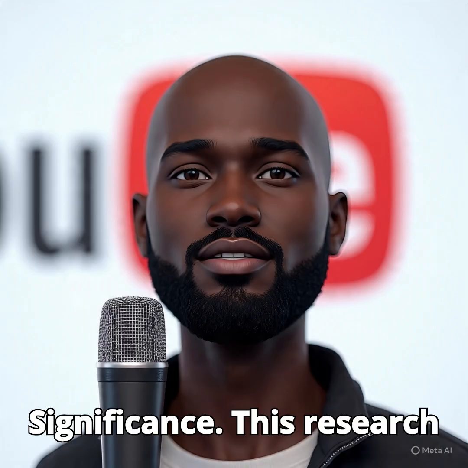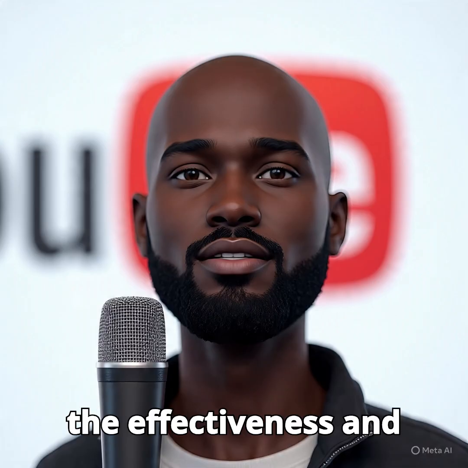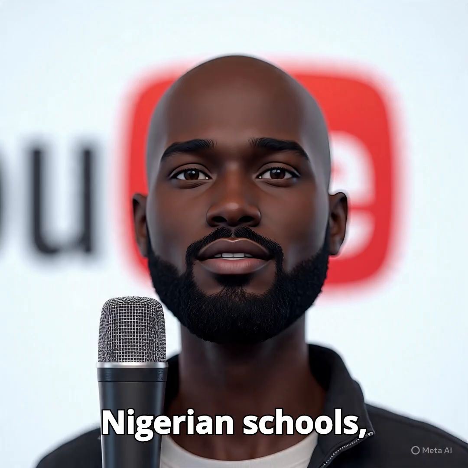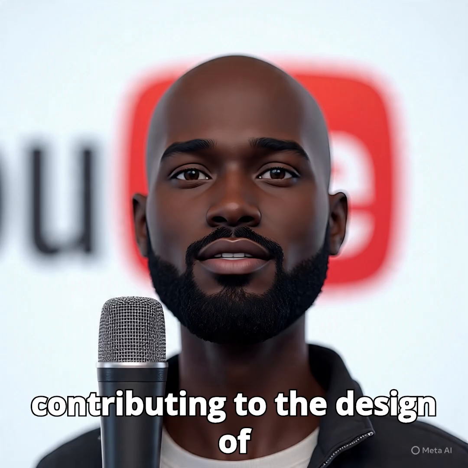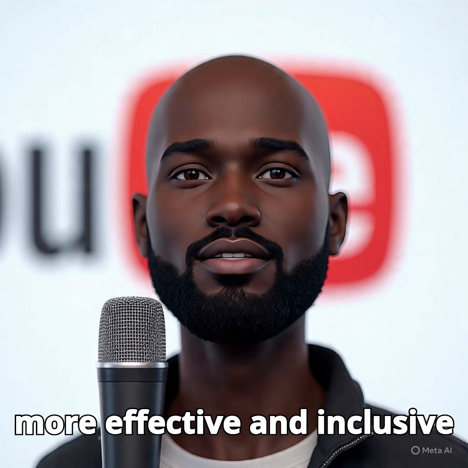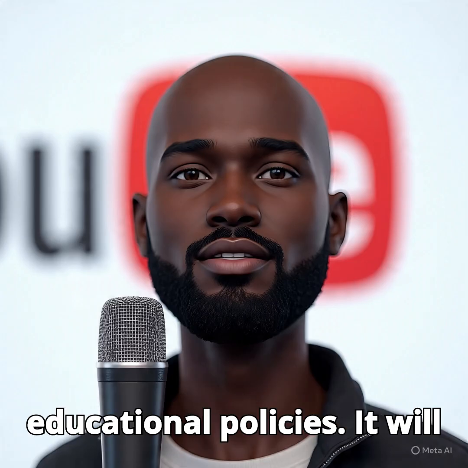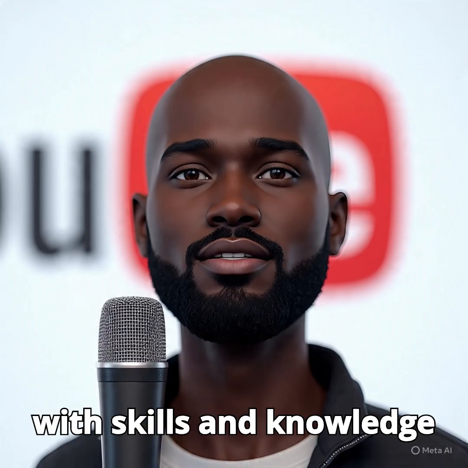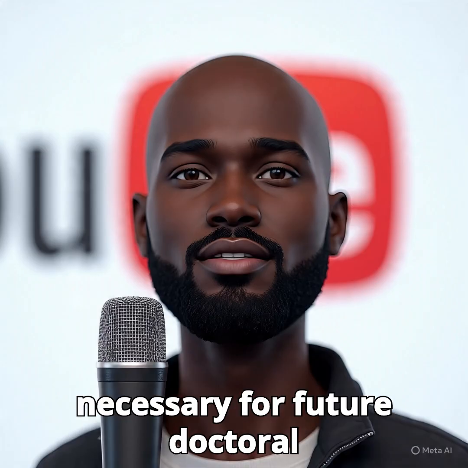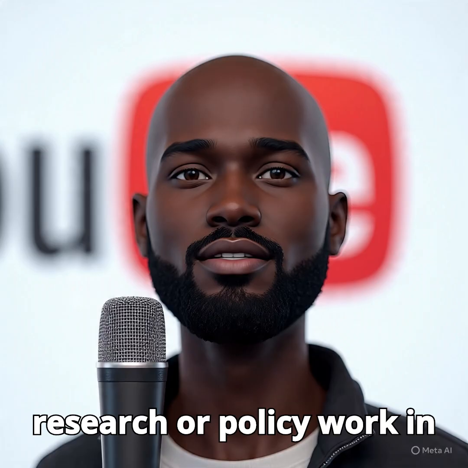Significance: this research will provide insights into the effectiveness and challenges of TEL in rural Nigerian schools, contributing to the design of more effective and inclusive educational policies. It will also equip the researcher with skills and knowledge necessary for future doctoral research or policy work in educational development.